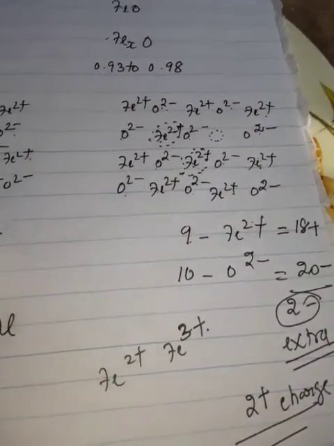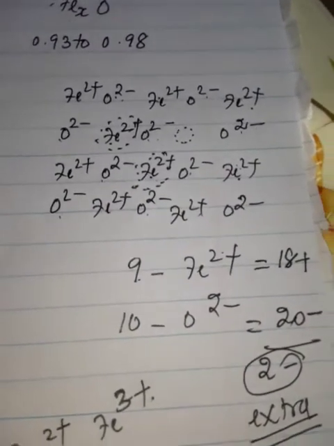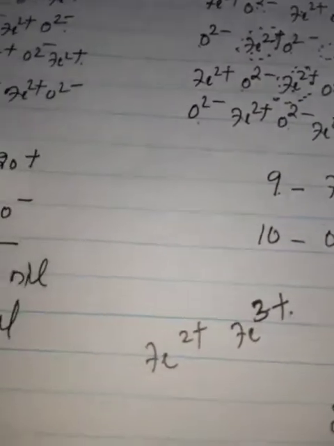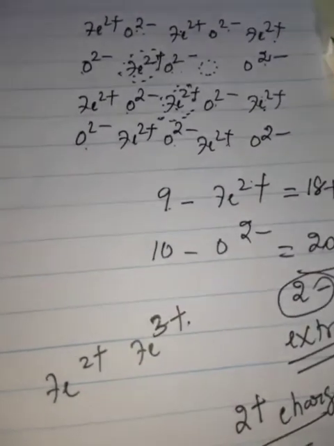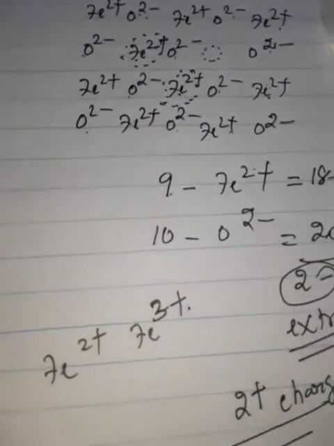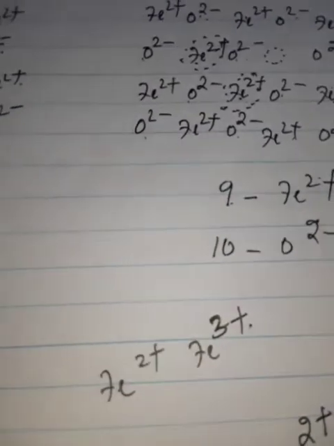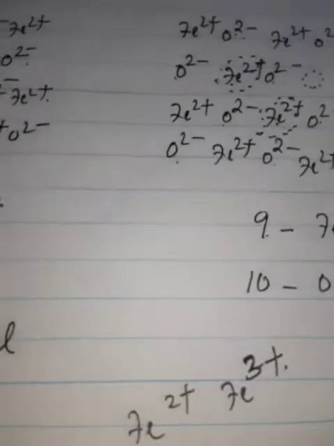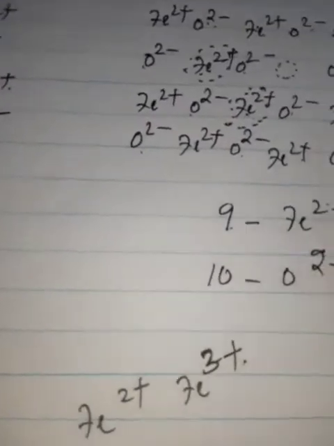But to maintain the neutrality, twice the number of Fe2+ ions in the crystal are oxidized to Fe3+ ions. The overall number of Fe2+ and Fe3+ ions is less than O2- ions.